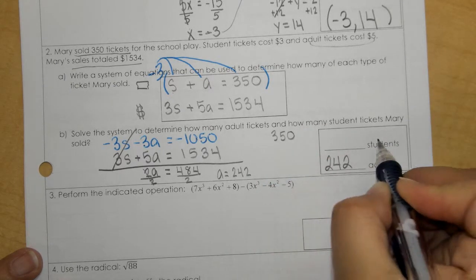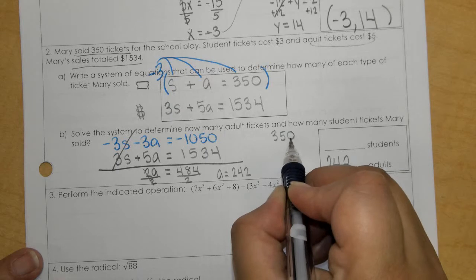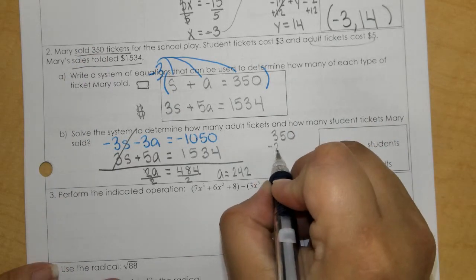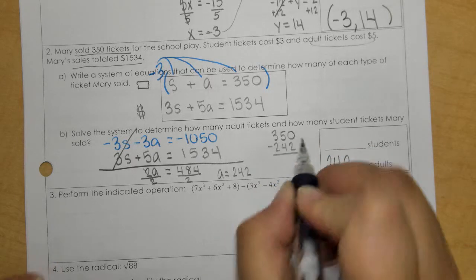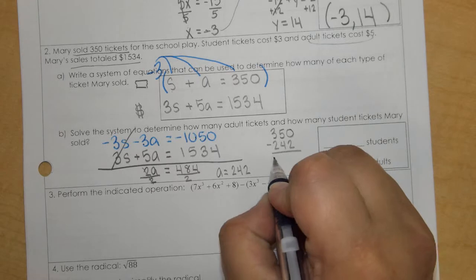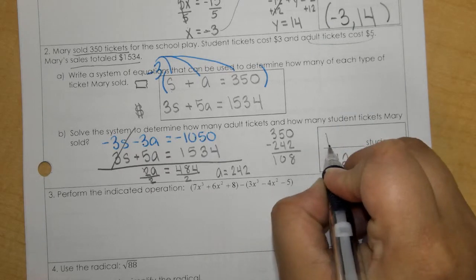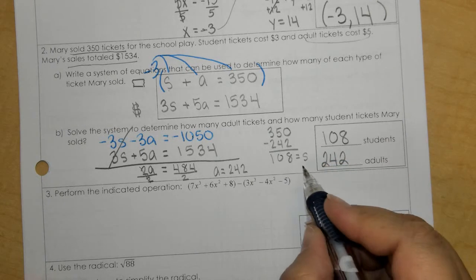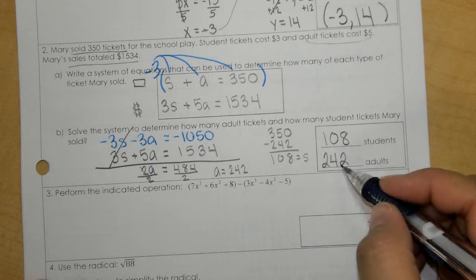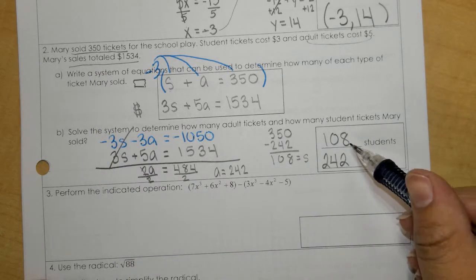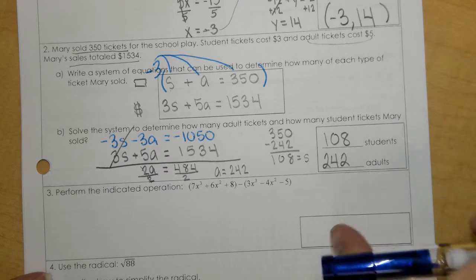To find the student tickets, I take the amount of tickets sold, which was the 350. I subtract the 242, and I receive 108. So this is my S, my students. If I add these two numbers together, I should get back to 350. Okay, and I would if I add them together.